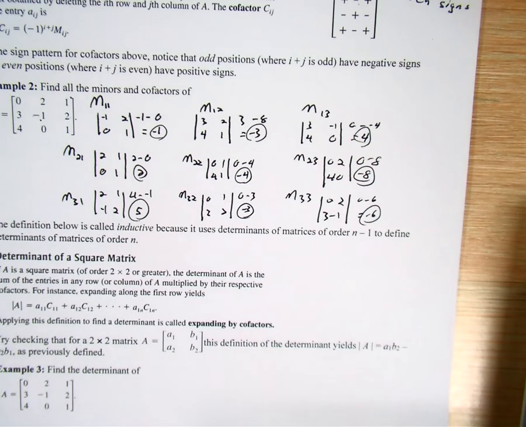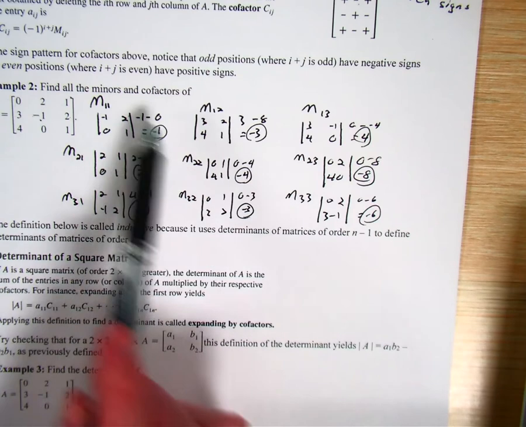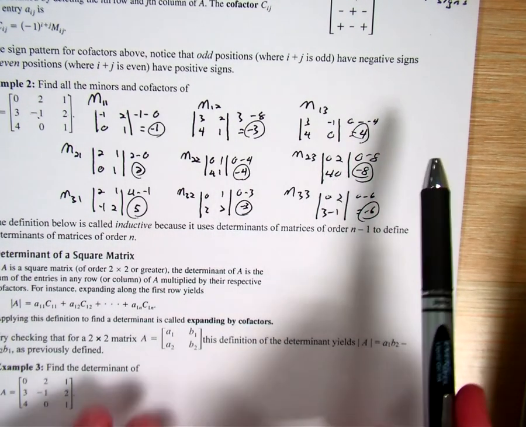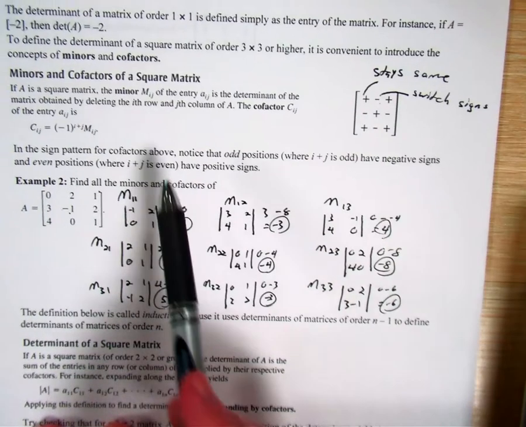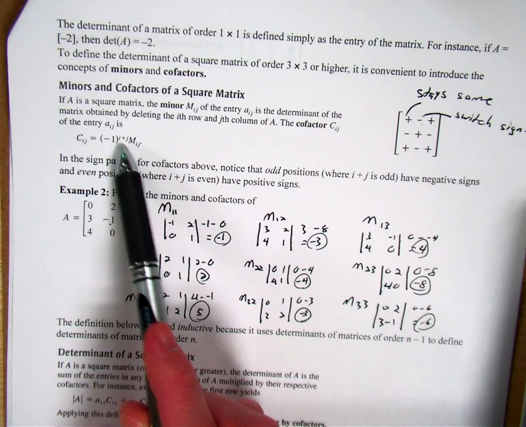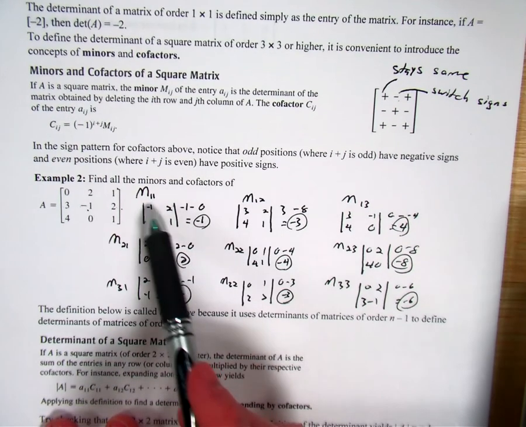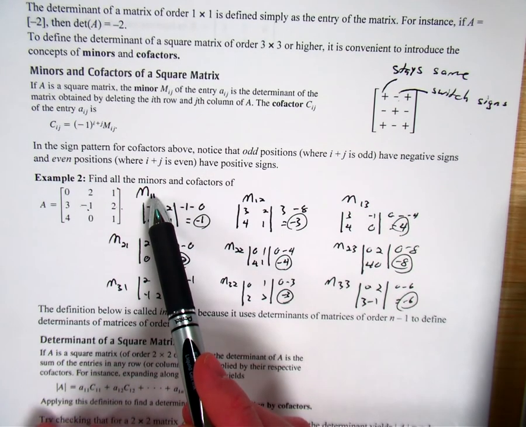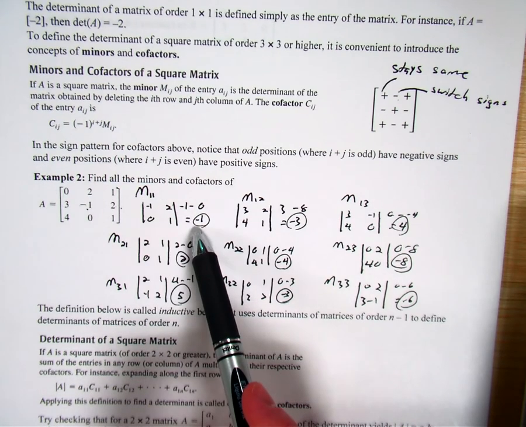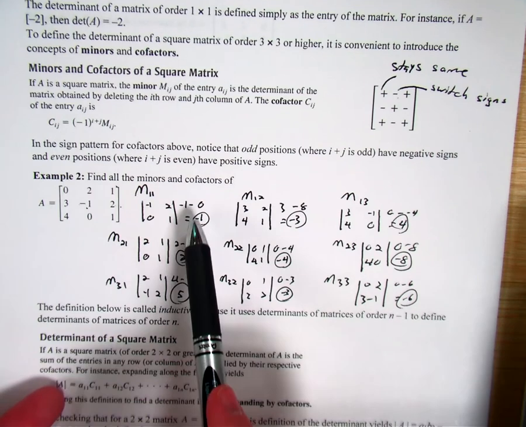All right, now for cofactors, we can just think about it here a little bit. Like we said before, it's negative 1 to the power of i plus j times your minor. So 1 plus 1 is 2, so negative 1 squared is 1, so that one stays the same, because it's going to be 1 times negative 1 for negative 1.